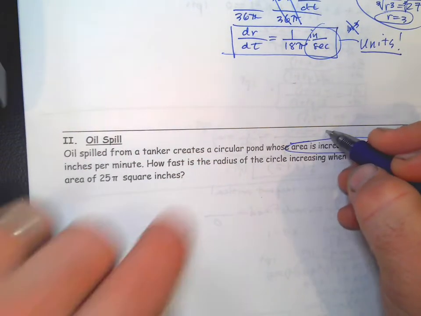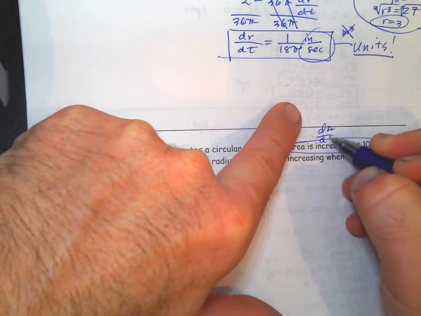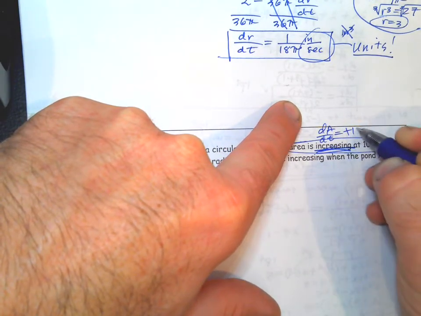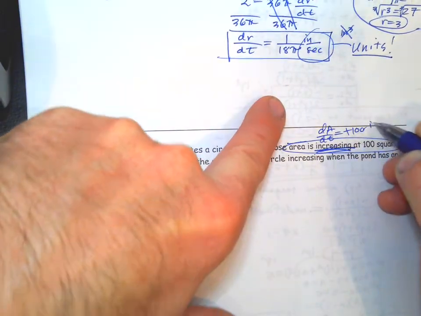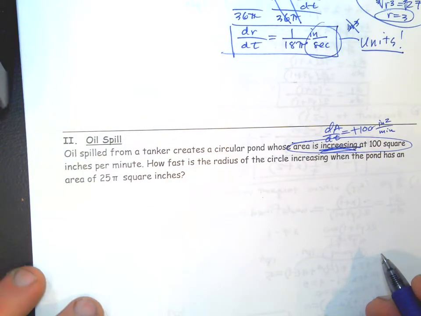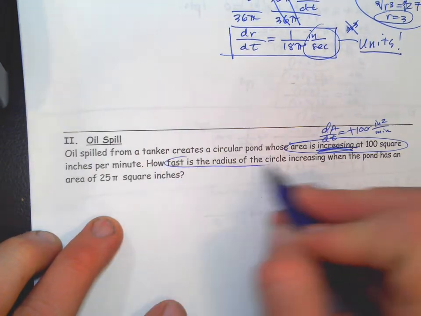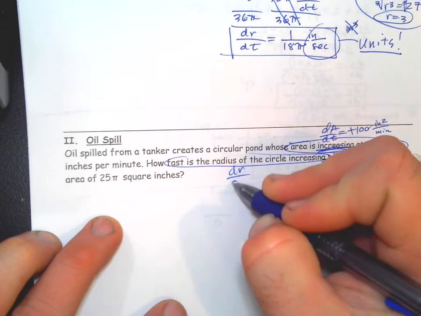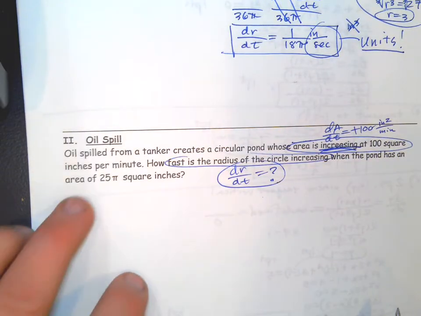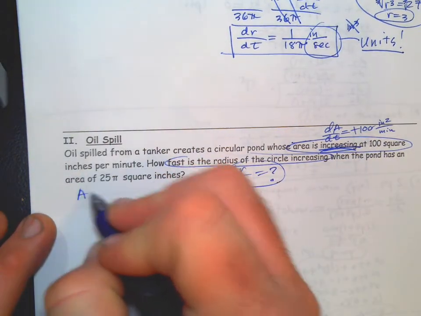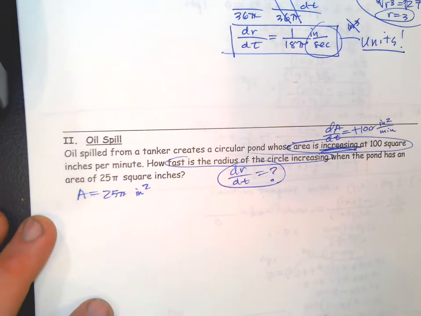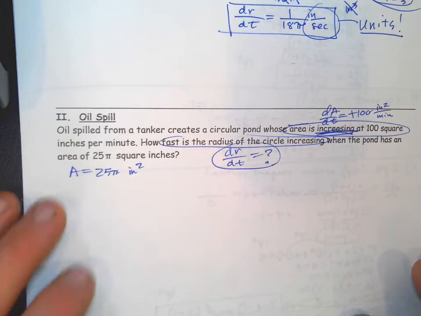So this is dA/dt. So I like to write down this stuff. dA/dt, it's increasing, so it's positive 100 square inches per minute. How fast is the radius increasing? So we're looking for dr/dt. So I like to make a note of that. When the pond has an area of 25 pi square inches, so we're probably going to use that to find some dimensions that we need to plug in our formula.